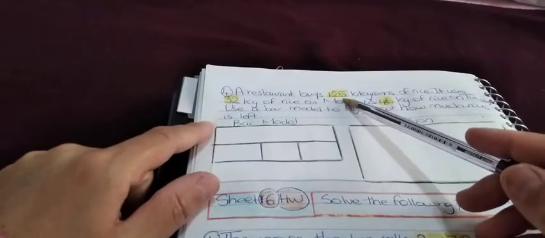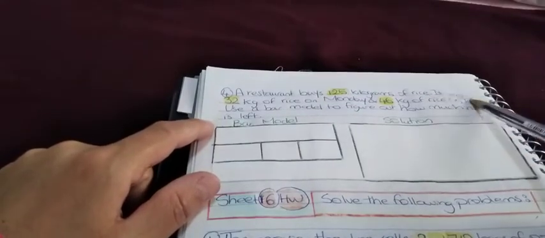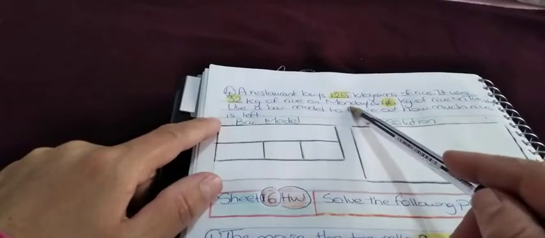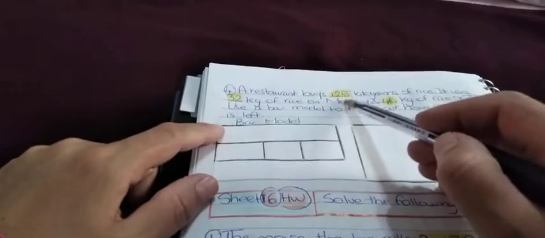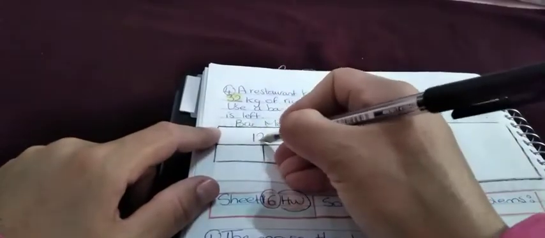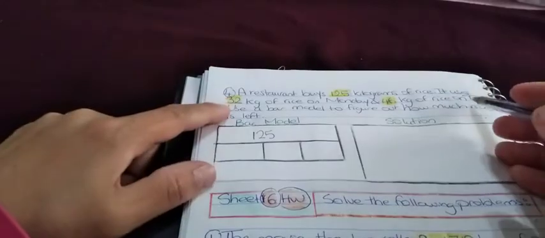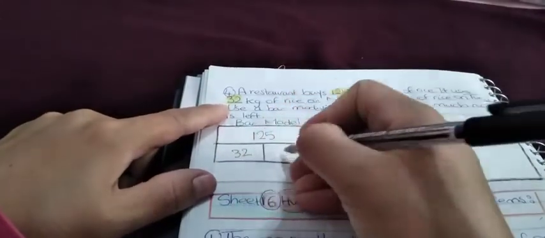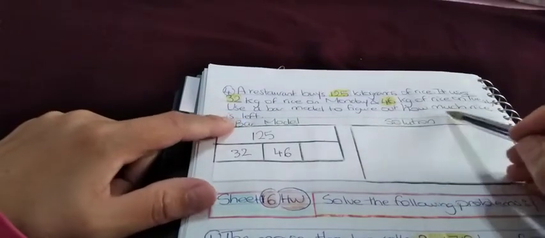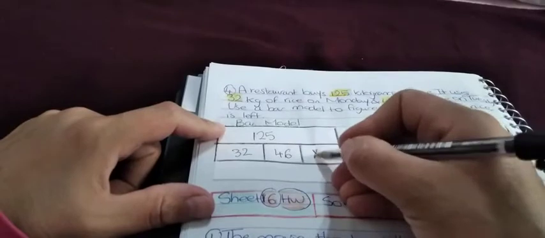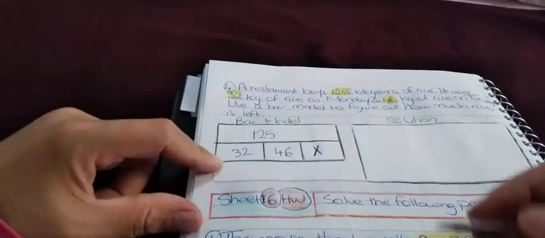let's try this problem. A restaurant buys 125 kilograms of rice. It uses 32 kilograms of rice on Monday and 46 kilograms of rice on Tuesday. Use a bar model to figure out how much rice is left. So the restaurant buys 125 kilograms of rice. Okay, it uses 32 on Monday and 46 on Tuesday. We want to know how much rice is left. So we'll call it x, the variable x.